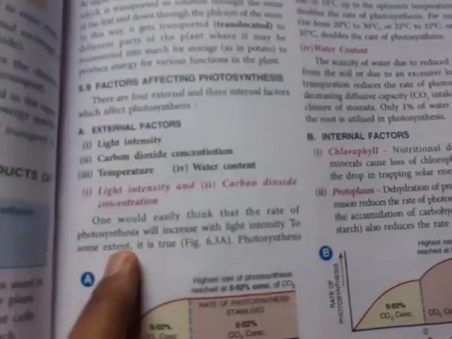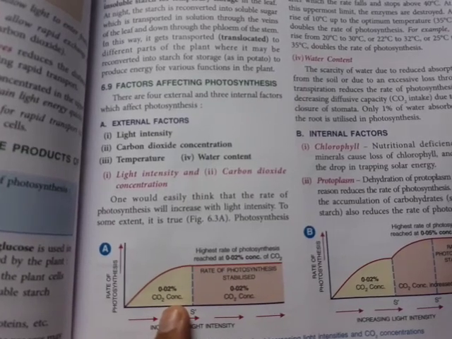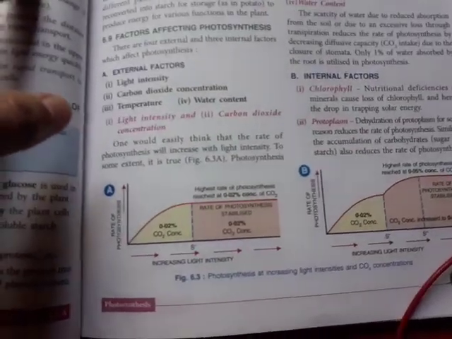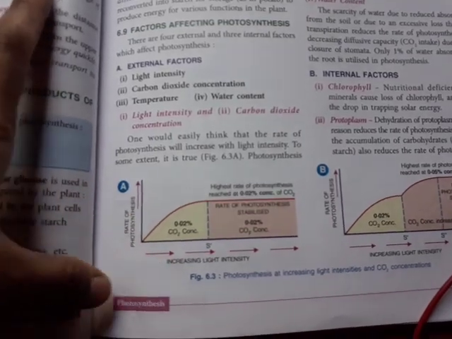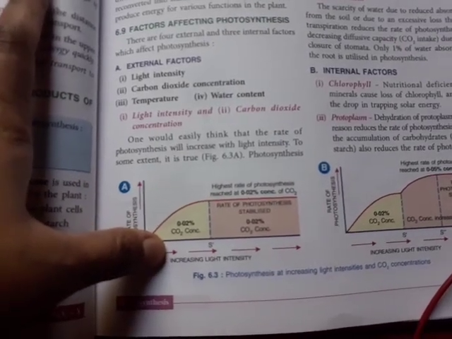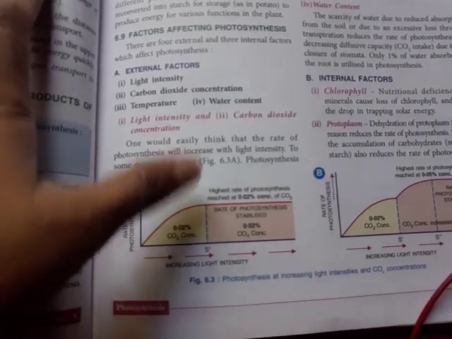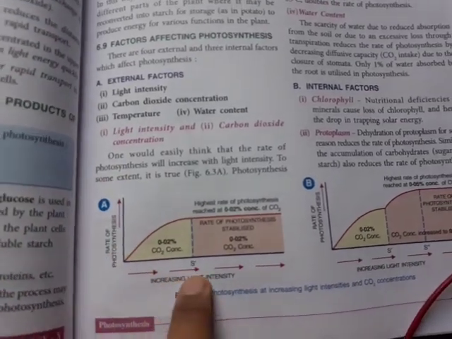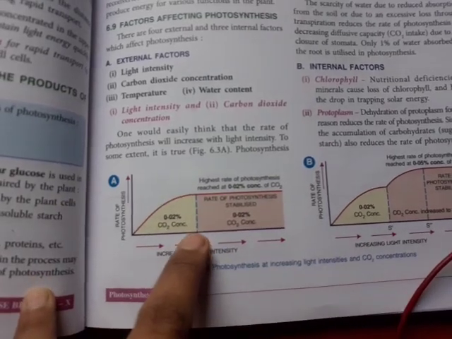One would easily think that the rate of photosynthesis will increase with light intensity to some extent. It's true. Photosynthesis increases with the light intensity up to a certain limit only, where it becomes stable at point S, which is at 0.02% carbon dioxide concentration. But if at this point the carbon dioxide concentration is increased, photosynthesis increases further and again gets stabilized at point S dash, which is 0.05% carbon dioxide, for the two factors together.